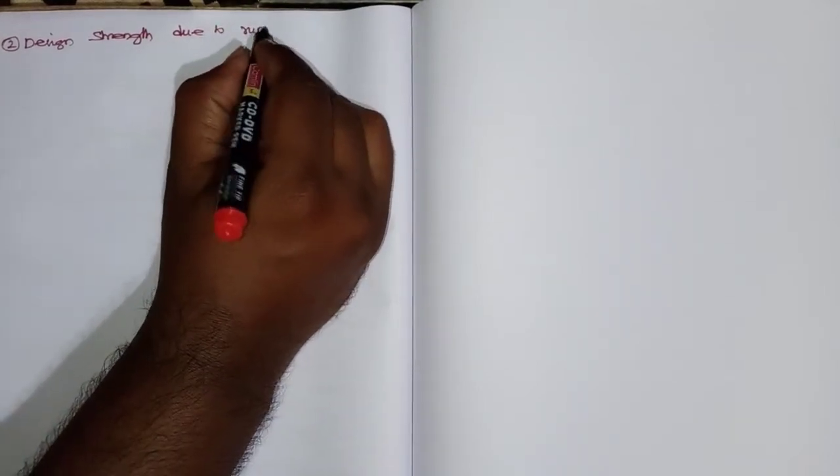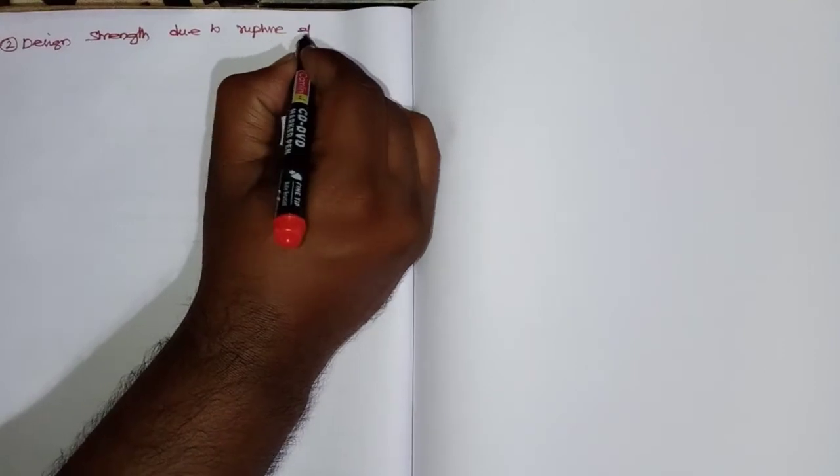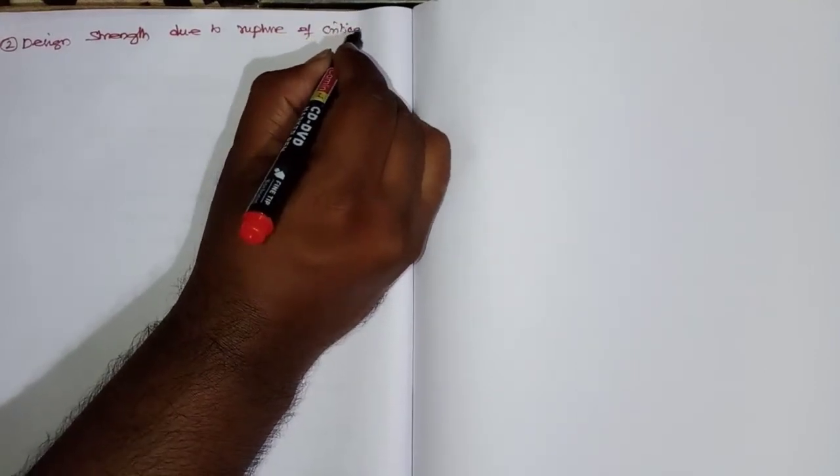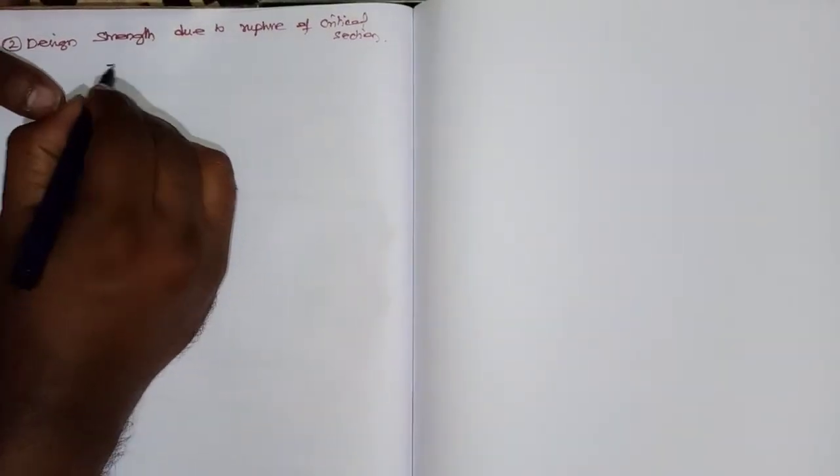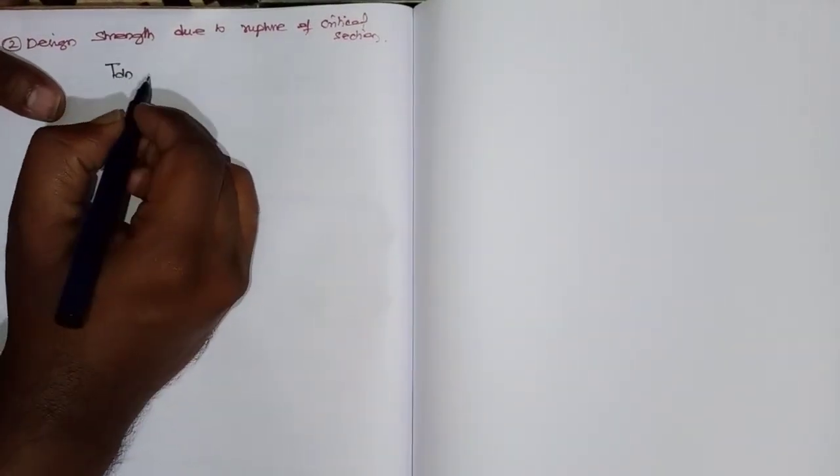Next, second, we'll see the design strength due to rupture of net section or critical section, whatever it may be, both will be called. So for that, what is the formula as per the same IS 800:2007?